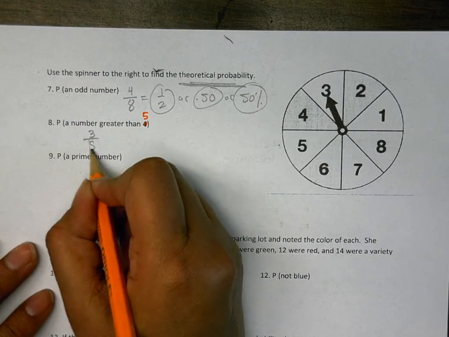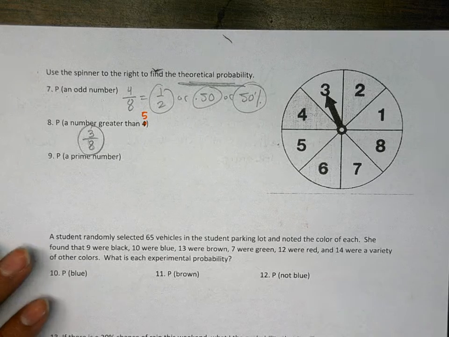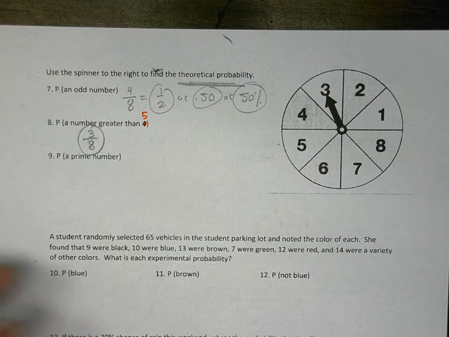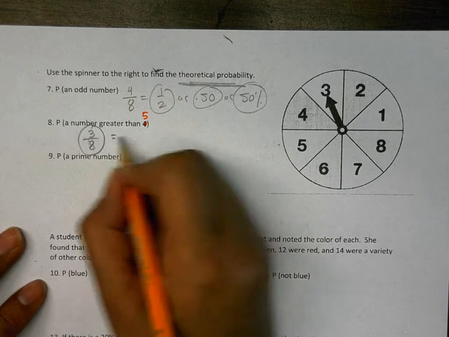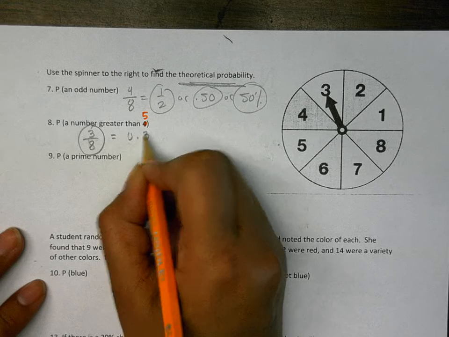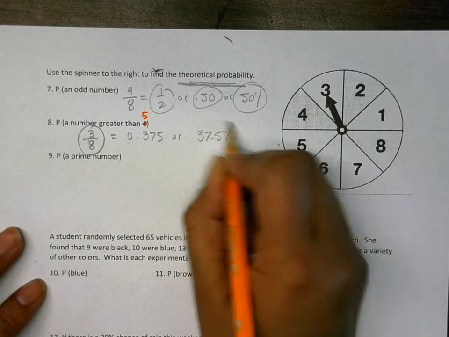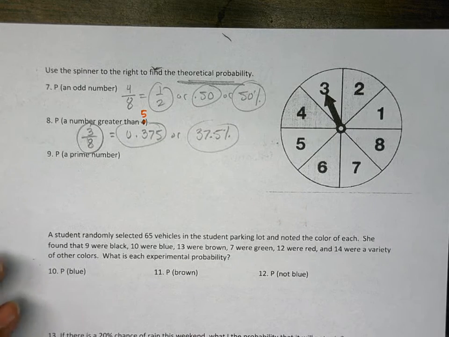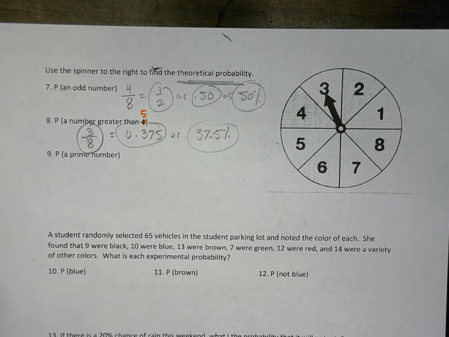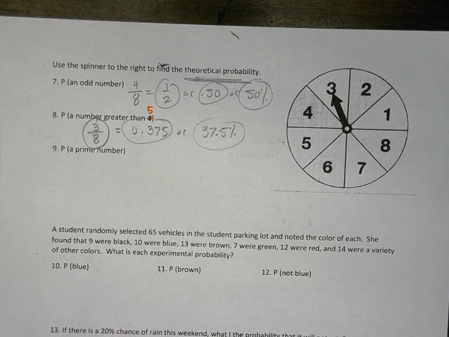Can I reduce 3/8? No. You can change it to a decimal if you want, 0.375 or 37.5%, your choice. Again, when they're small fractions, I just leave it, or if I'm not asked to do anything further, I just leave it as a fraction. All right. Probability it's a prime number.